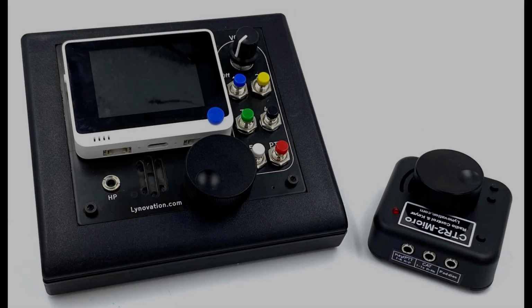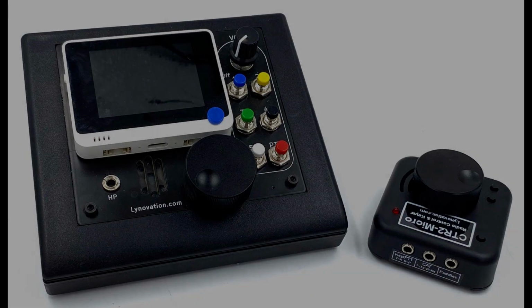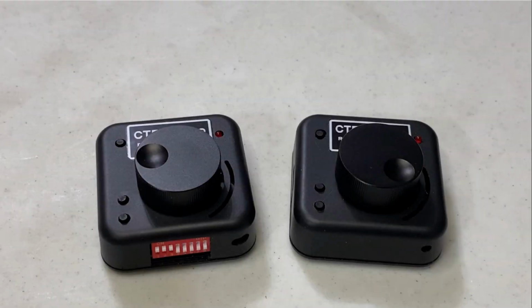The Micro's tiny size of 60 mm square by 20 mm tall, or 2 3/8 inch square by 7/8 inch tall, is dwarfed by the CTR2 Mini. Let's take a close-up look at the Micro.